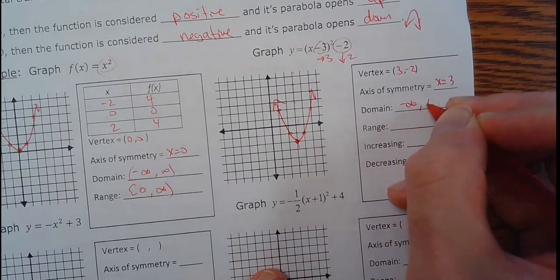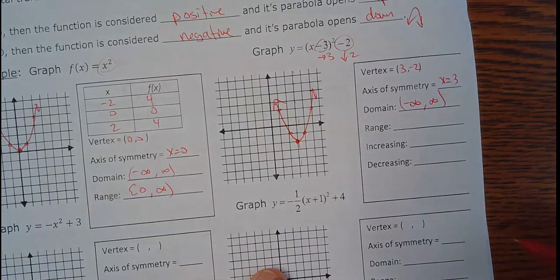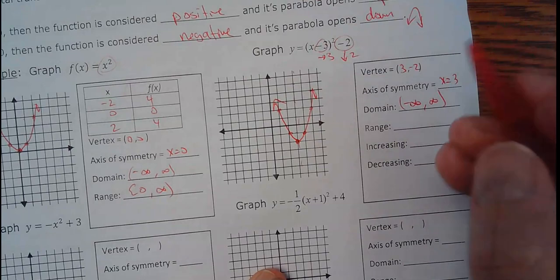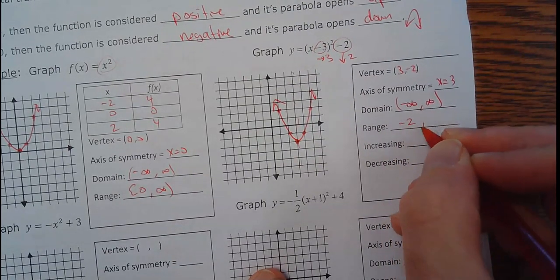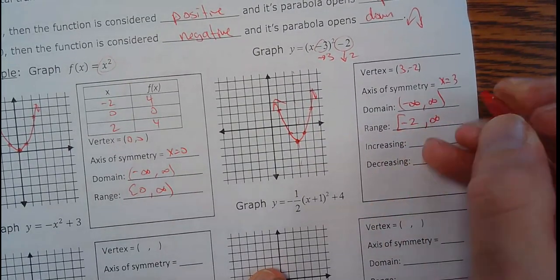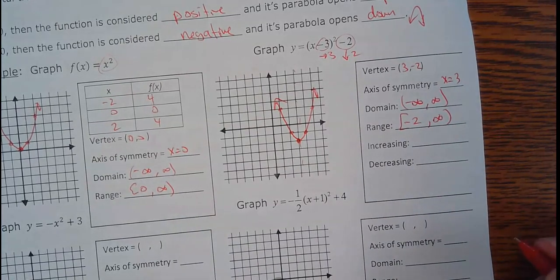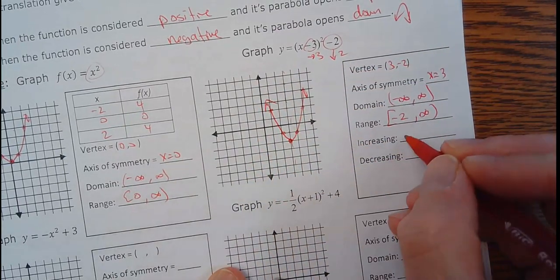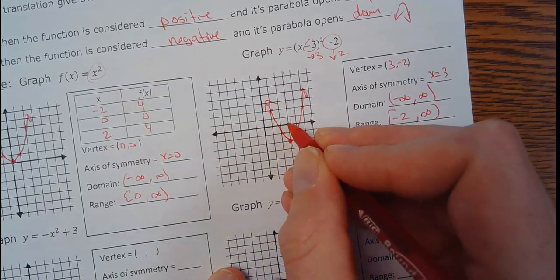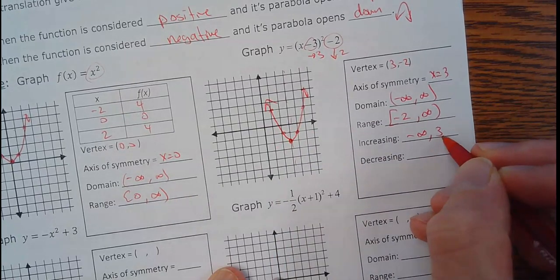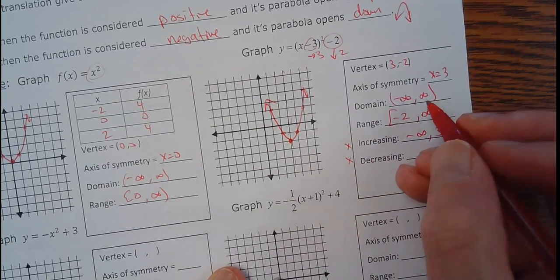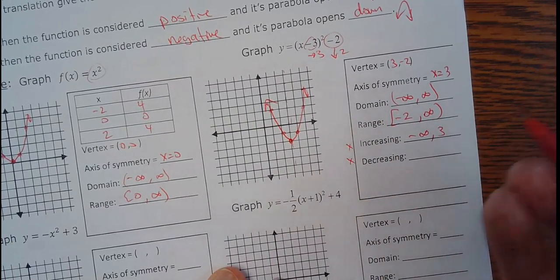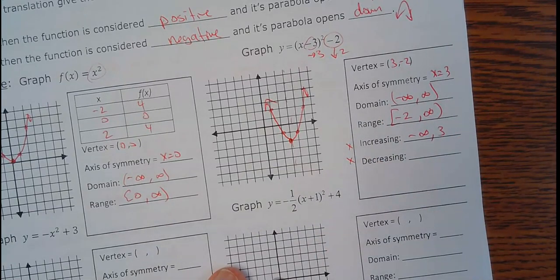Domain is negative infinity to infinity. This range starts at -2 and goes up. So -2 to infinity, include -2. Increasing, decreasing. This one is decreasing. It's going down from negative infinity to 3. Notice these are x values, x values, x values, not y values. We're not worried about the actual y.